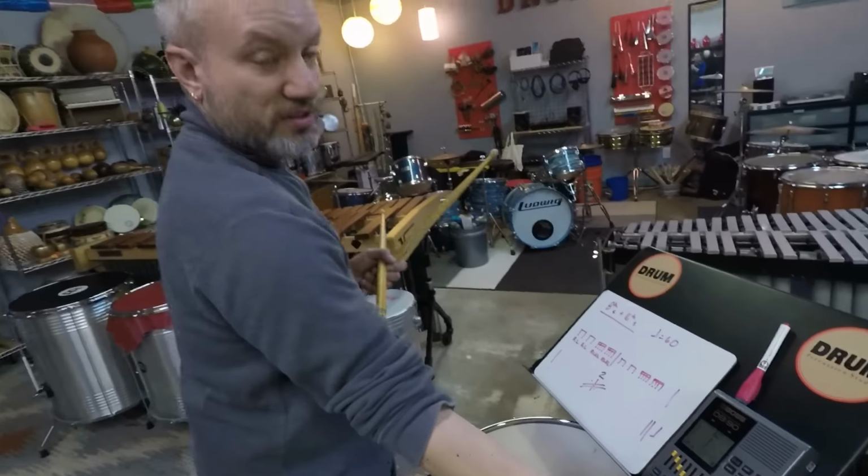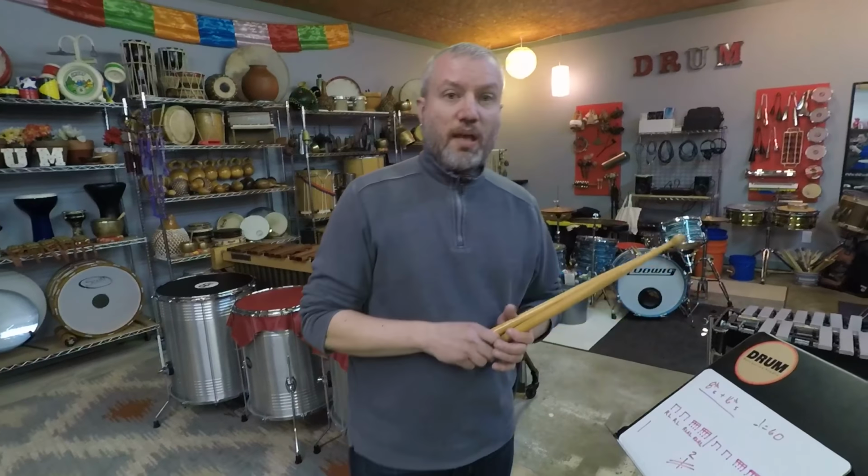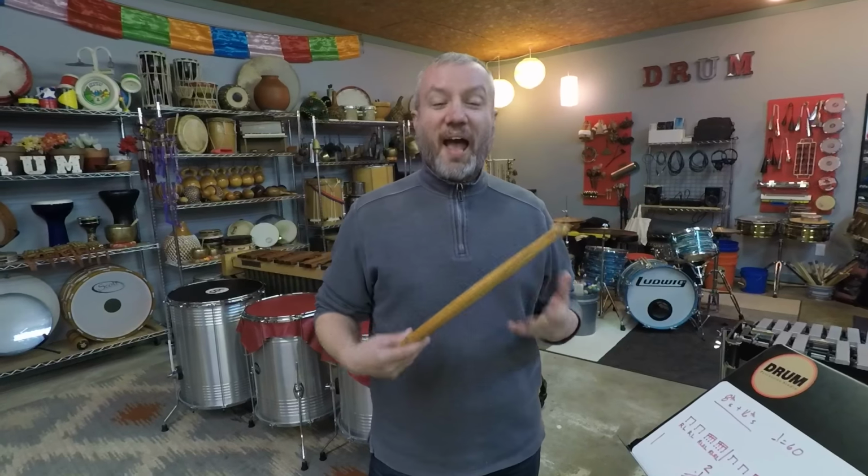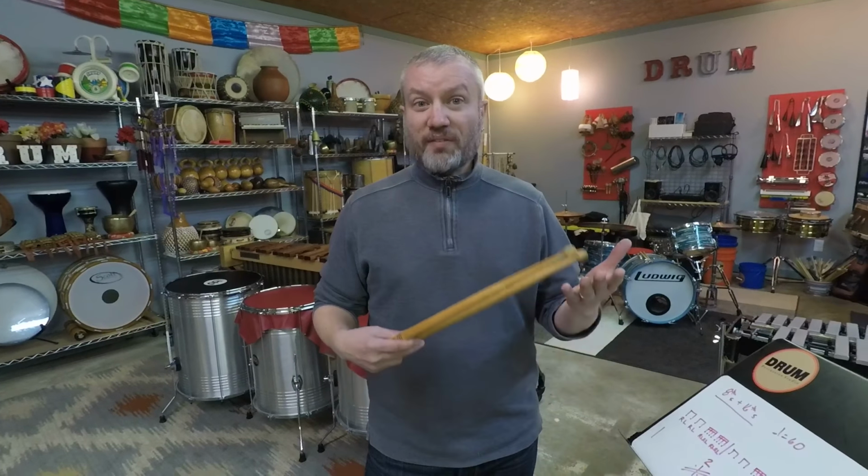All right, so that's our exercise, eighths and sixteenths. And we've talked about this in class. You don't have to have a drum. You don't even have to have drumsticks. So you can even just play that with your hands on a table. You can play it on your legs, sitting down in a chair. However you want to do it.